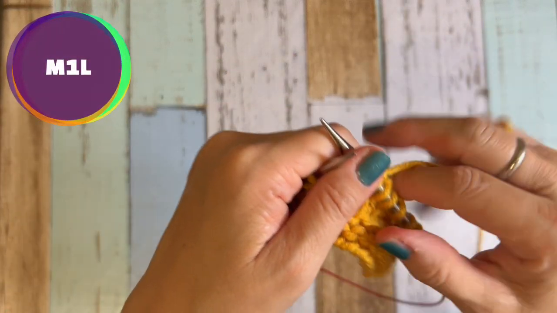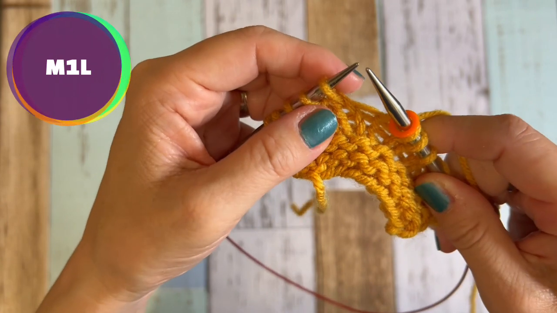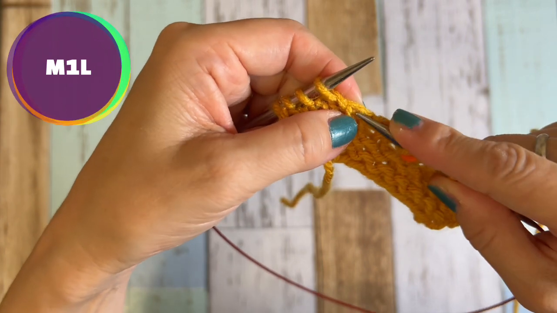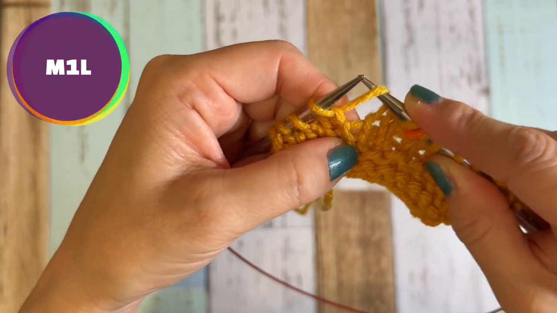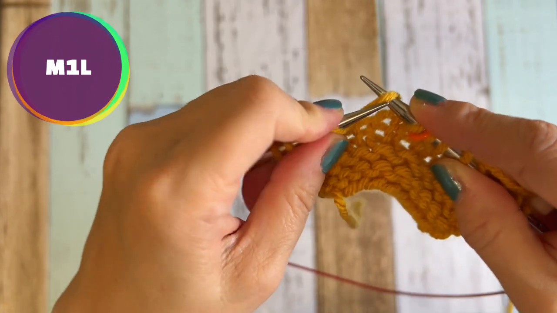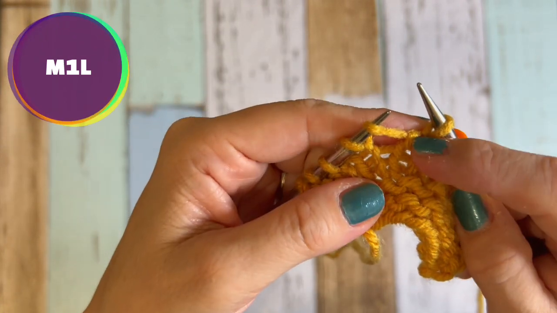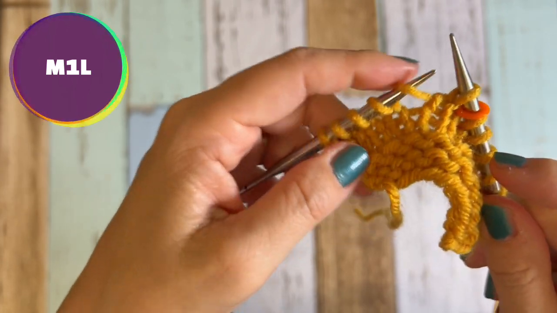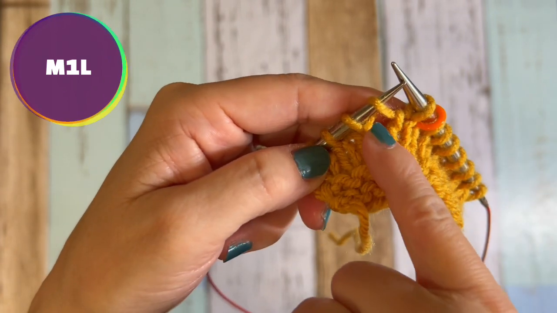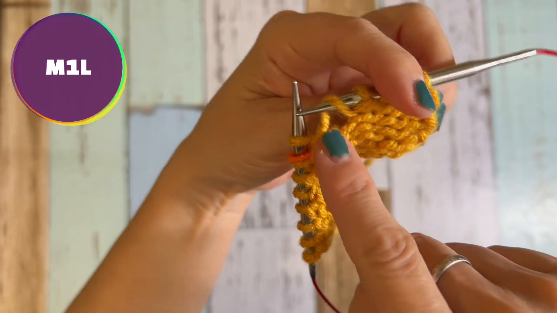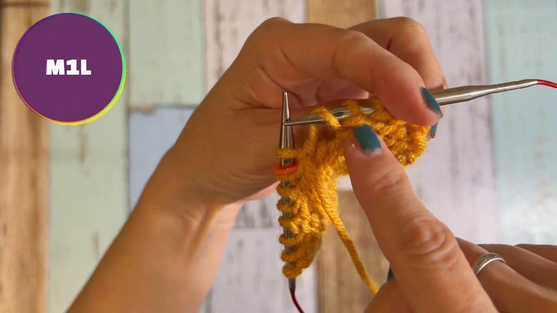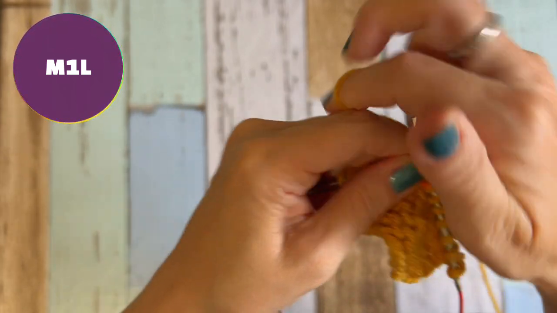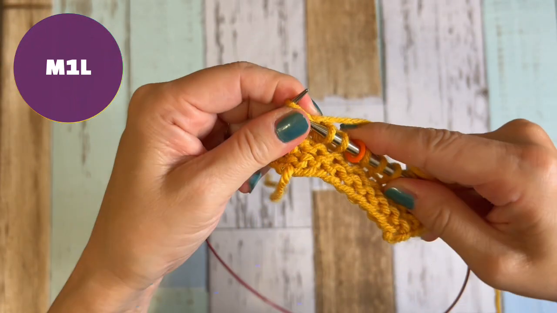And make one left. First knit the original stitch and then the running thread. Hook onto the left needle, the other way around, and the running thread is shifting towards the left. And which one is connecting to the next stitch? Front loop? No. And back loop? Yes. Connecting to the next stitch. So I am going to knit the back loop. This is make one left.